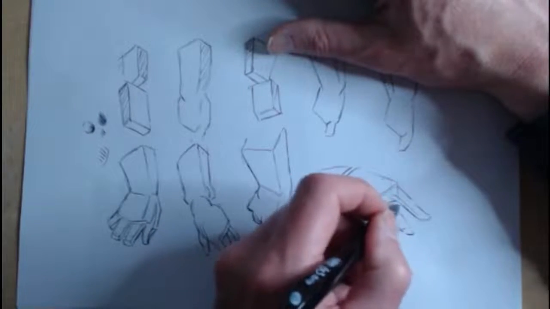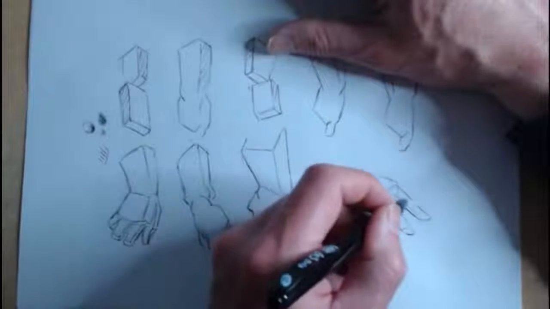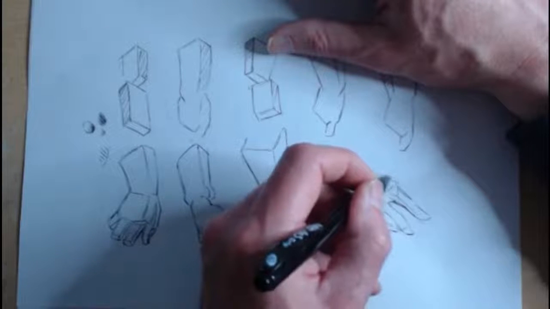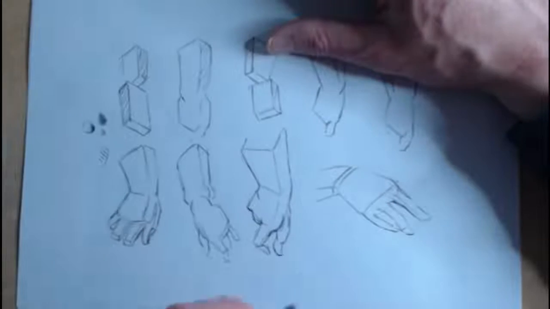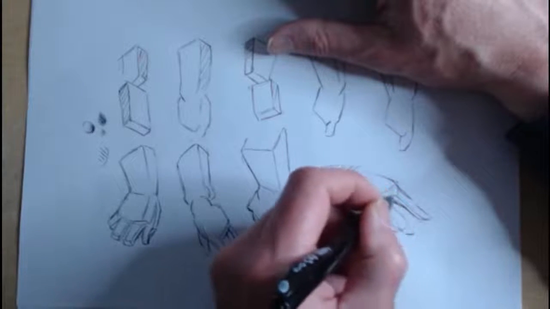That there, I've done that one wrong because that should be more like that. Make a slight adjustment there. See, what I'm trying to do is find the edges.